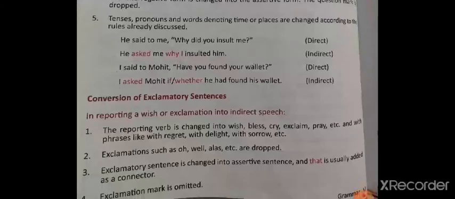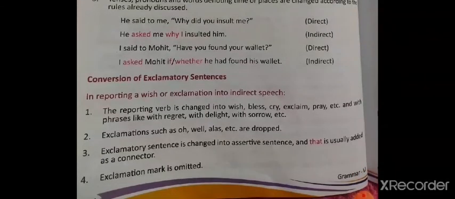All right. Now conversion of exclamatory sentences. Now what were the exclamatory sentences? The sentences which express some kind of emotion: sad, happy, and what are the other emotions?